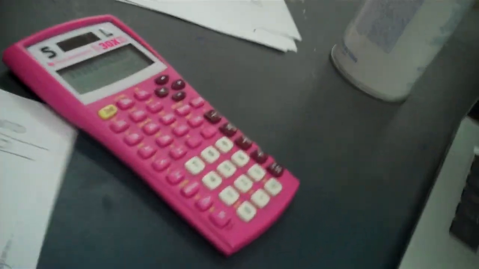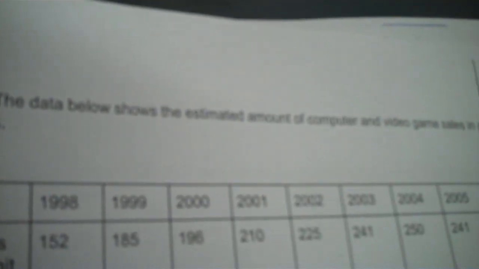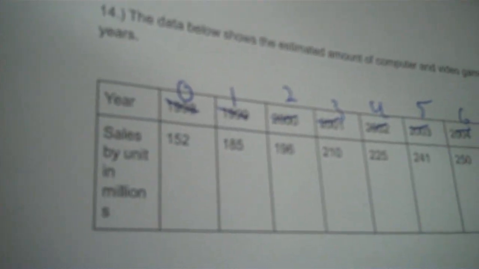Okay, then the last one. This one's always fun. The data below shows the estimated amount of computer and video game sales in the years. So in 1998, that's going to be year 0. The sale was $152 million. And 1, 2, 3, 4, 5, 6, 7, 8. Now, as you can see, the video games are going up, not by the same amount every single year, but they show a positive trend. So it's not going to be a straight line. It's going to be a scatter plot, and the slope's positive because it's a positive trend. So make a scatter plot and draw a trend line.